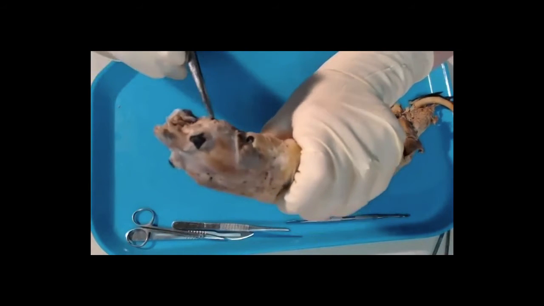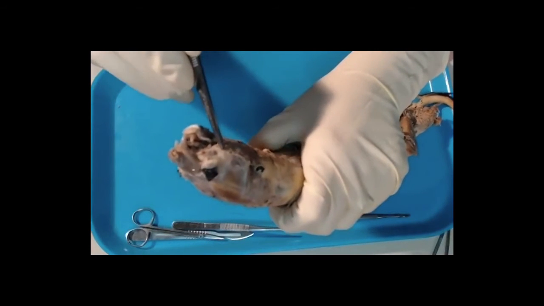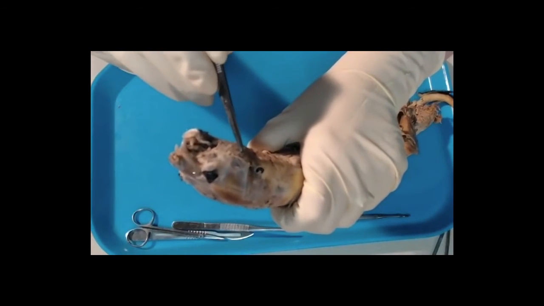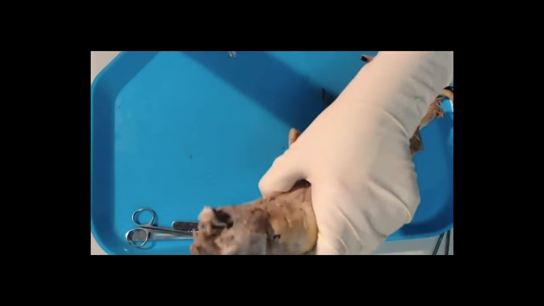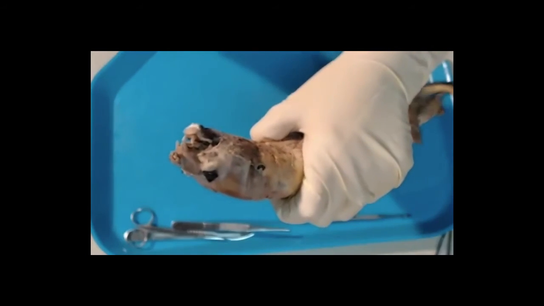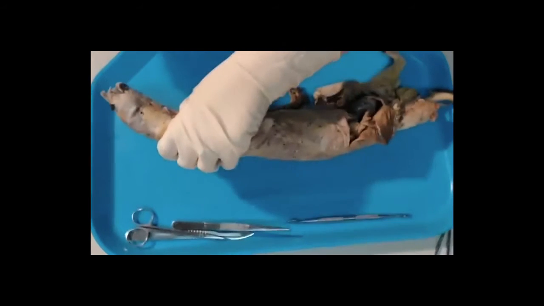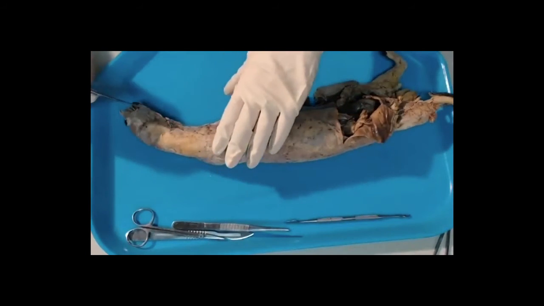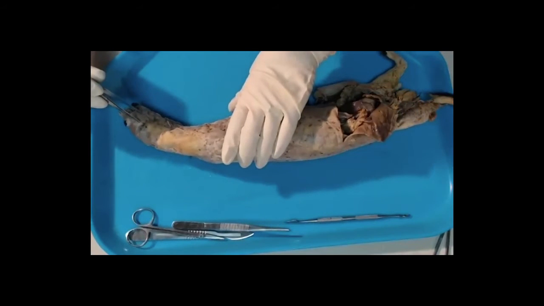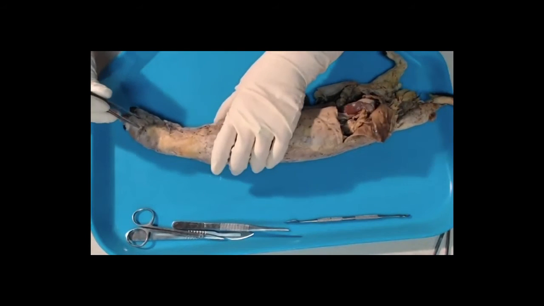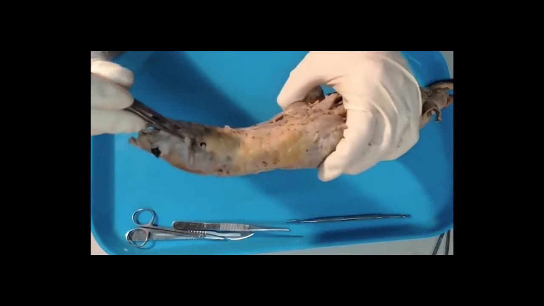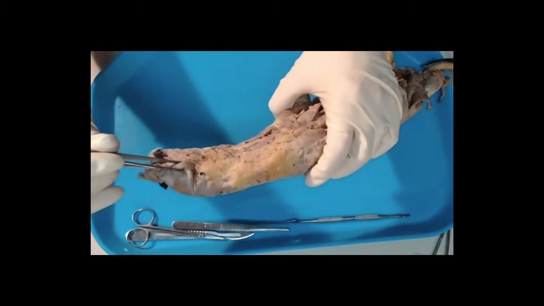This muscle right in this area. So right here. It's more in your cheek region. I can grip it and show you right there.